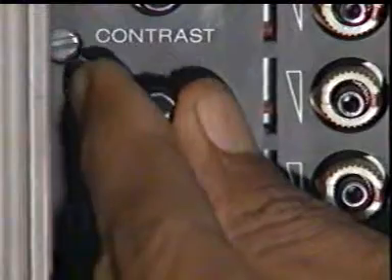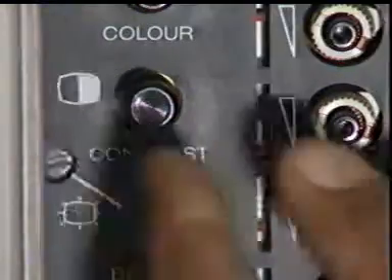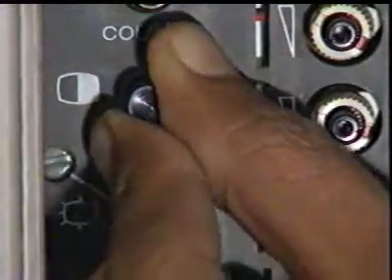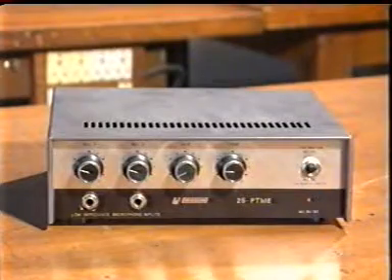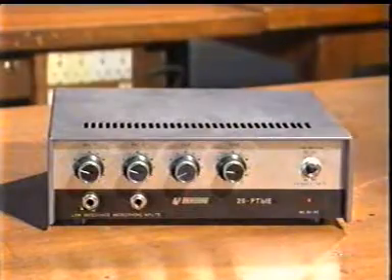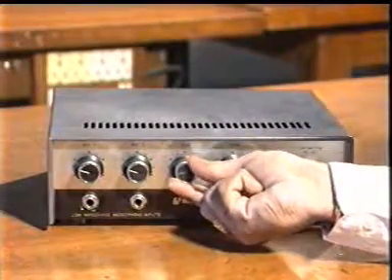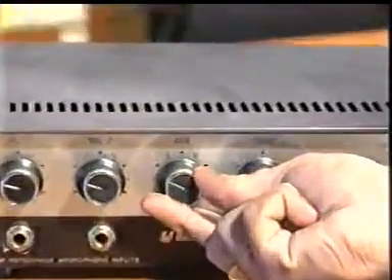In a TV receiver, these pots are used for brightness and contrast controls, whereas in an amplifier, the single turn pot is used for the purpose of gain control.